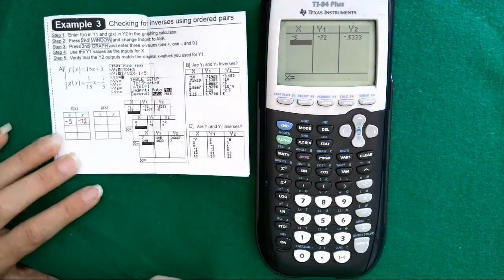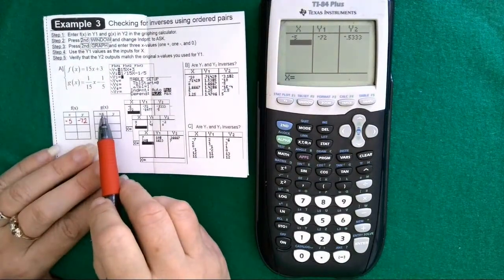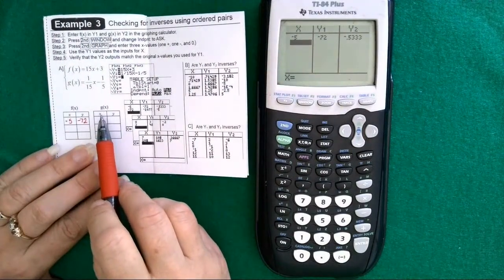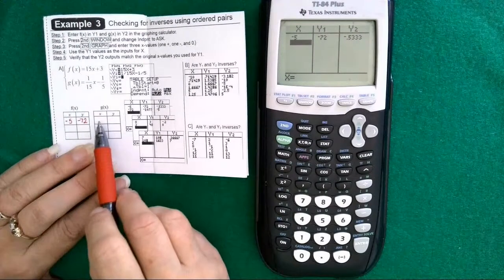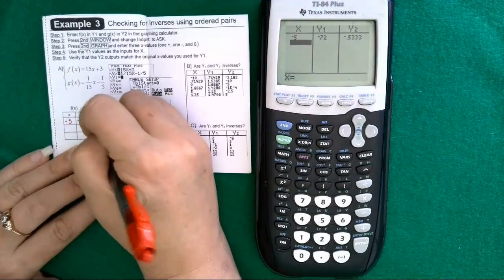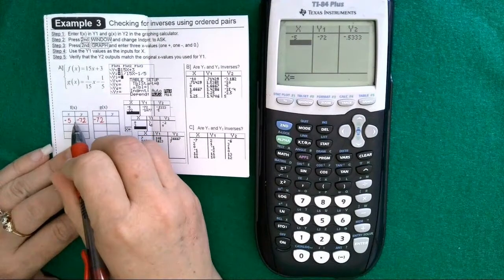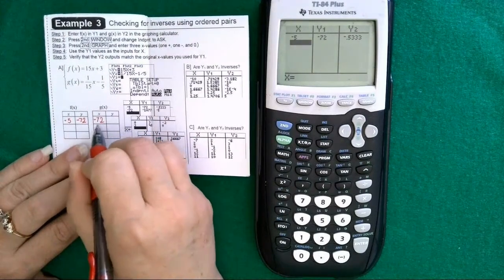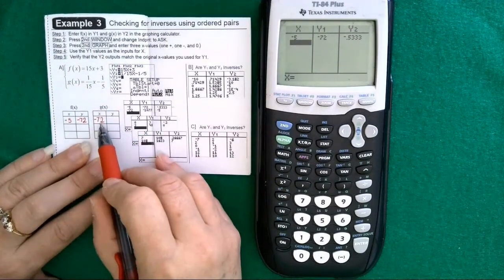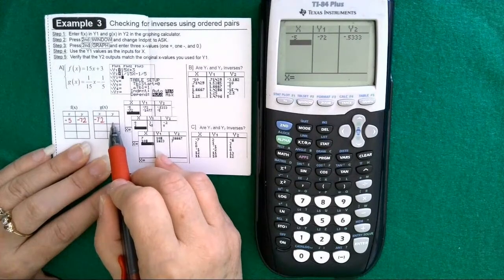Okay, now that means that for the g of x, if I input the y, -72, because remember for inverses we switch the x and the y, so if I input -72, my output should be -5.